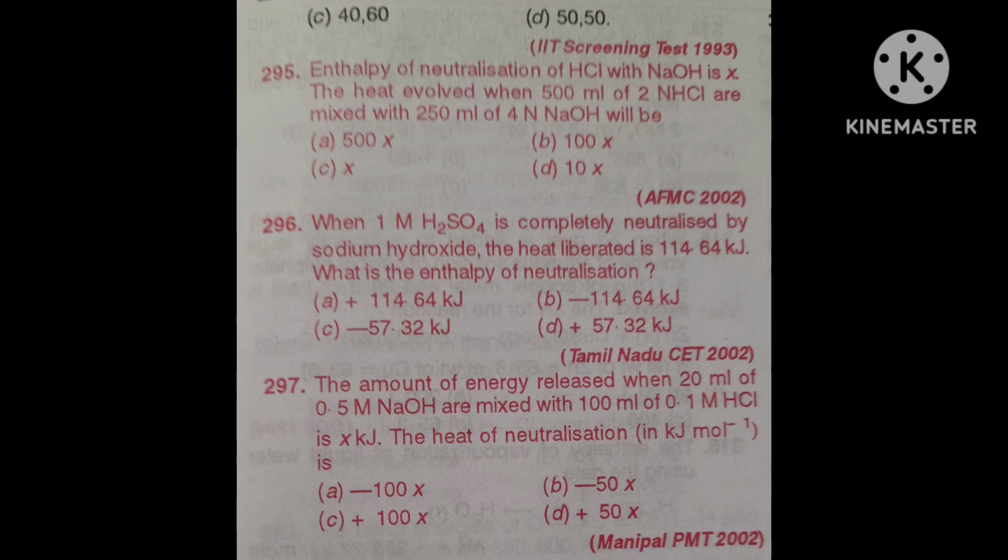Why did you divide by 2? Because H2SO4 is 2N. 1 M H2SO4 is equal to 2N H2SO4, and 1N H2SO4 means 1 gram equivalent weight. Hence 2N means 2 gram equivalent weight. Then you have to calculate per gram equivalent weight, so it will be minus 114.64 divided by 2, and its value will be minus 57.32 kilojoule. The correct answer is option C, minus 57.32 kilojoule.